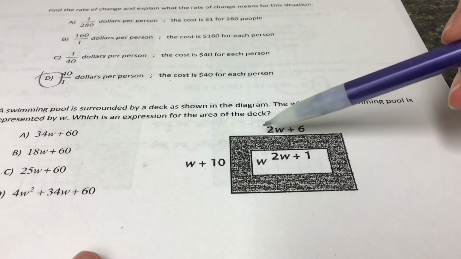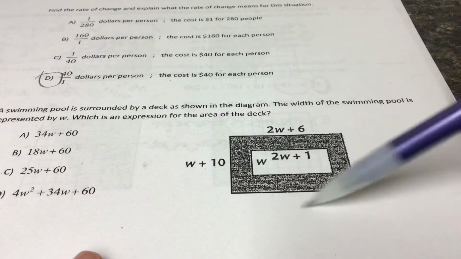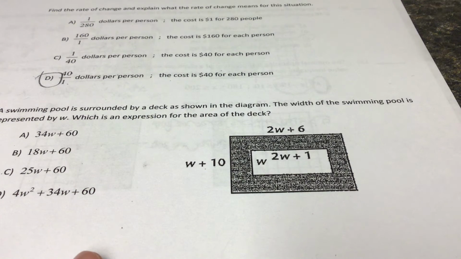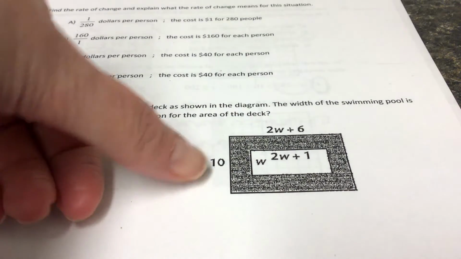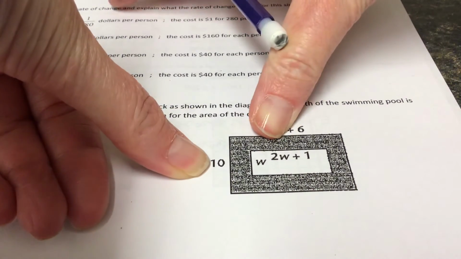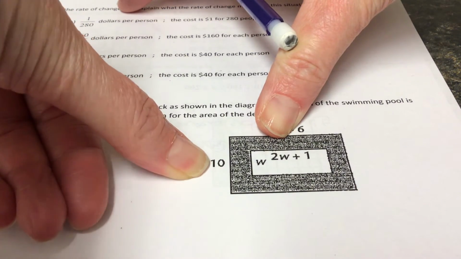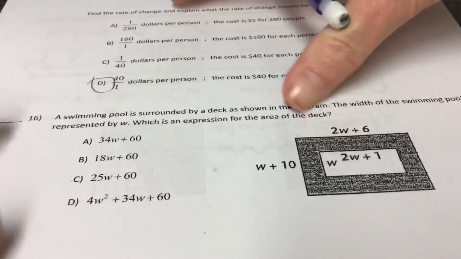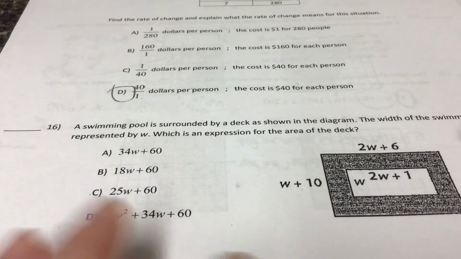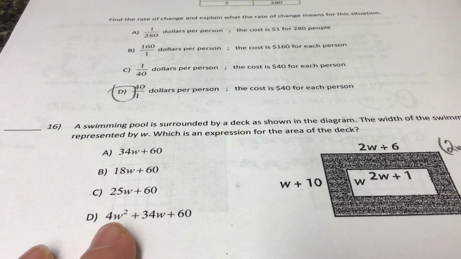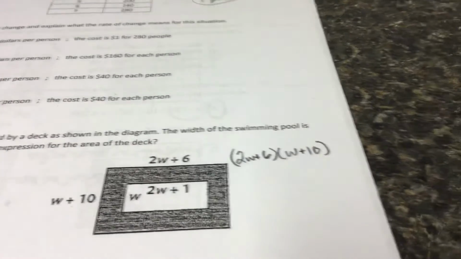So we need to find the area of the outside and the area of the inside and subtract it. Now, if these were just 10 and 6, we would just take 10 times 6 to find the area. But it's not, of course. It is 2W plus 6 times W plus 10 is the area of the outside.